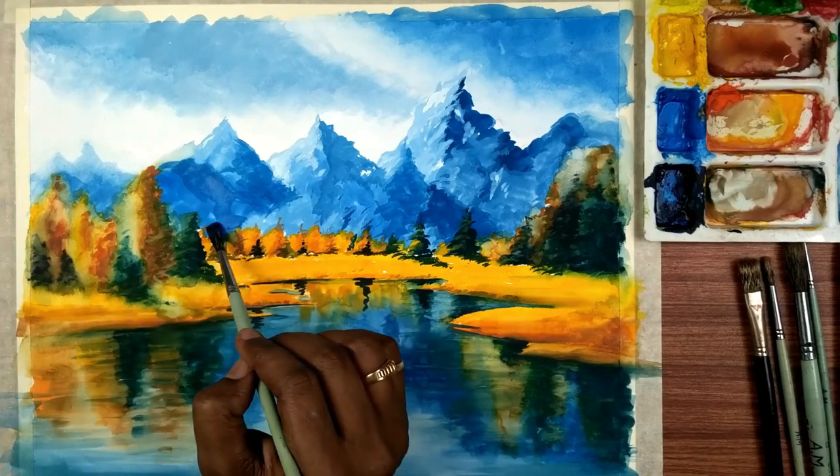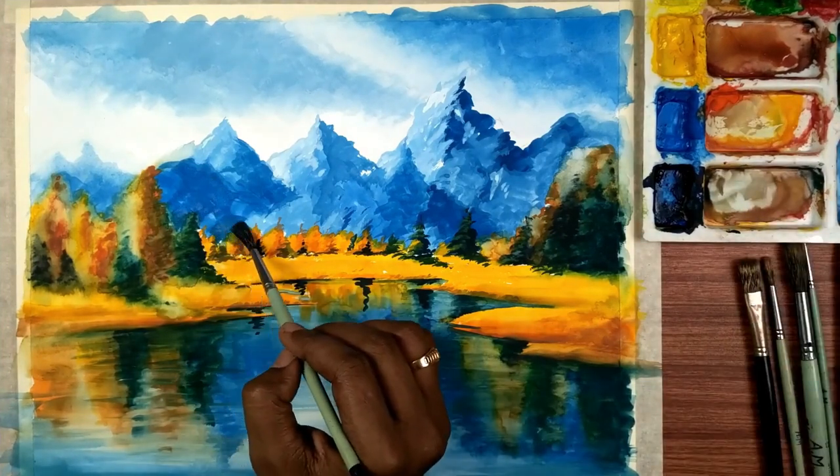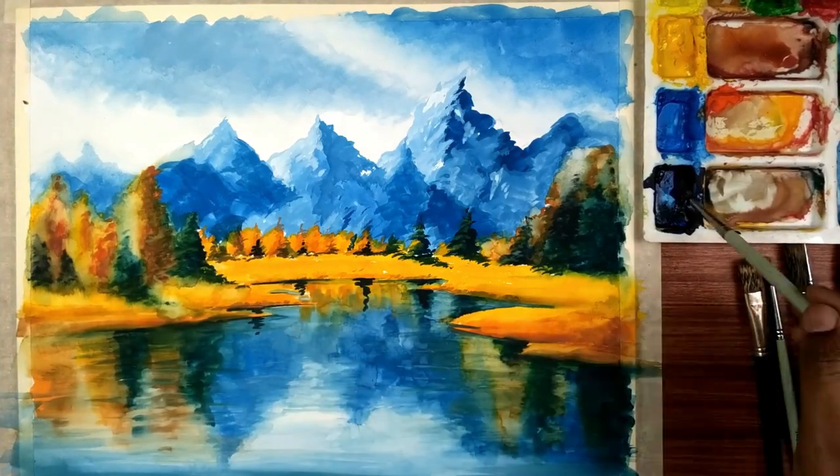Little more contrast I'm increasing on the mountains.